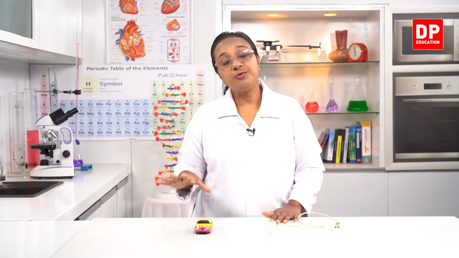Okay students. So now we are going to observe how pressure is transmitted through a liquid. What is the machine that is used using this principle? It is the hydraulic press. But when we use that concept to lift a vehicle, we call it the hydraulic hoist. So first I'll demonstrate how pressure is transmitted through the liquid.